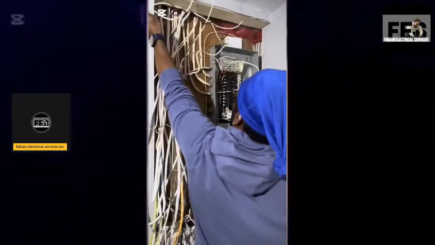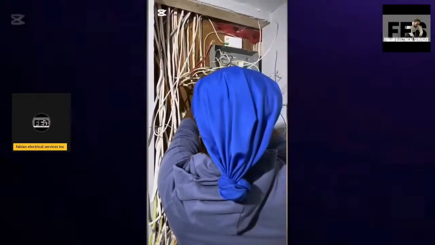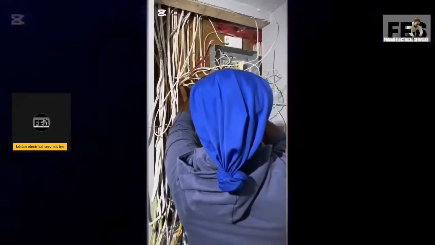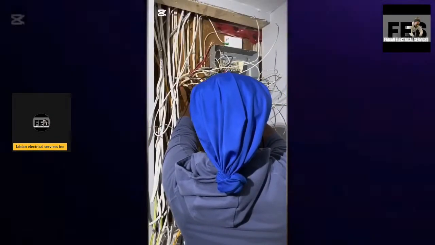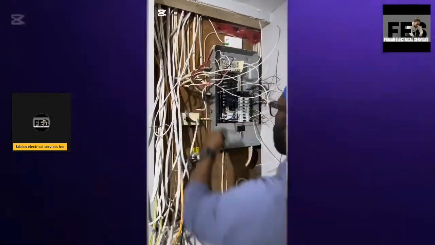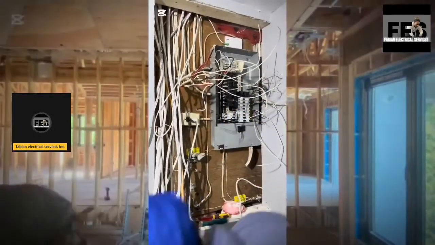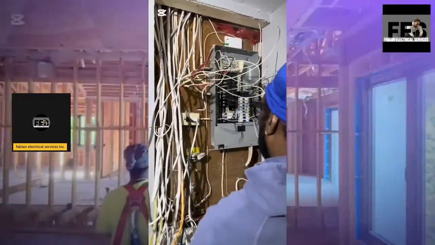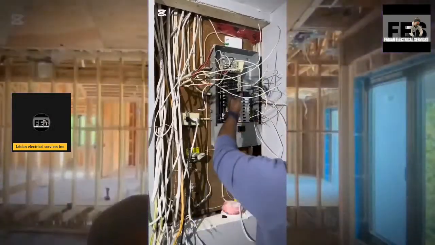So again, this is a 100 amp panel installation, and this is actually a panel change out. And when it comes to sizing your wires, you have to size your wires to code.